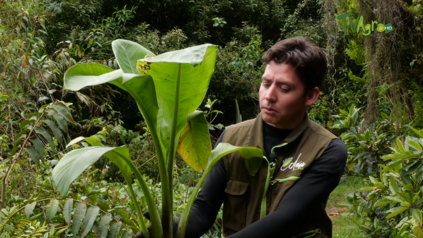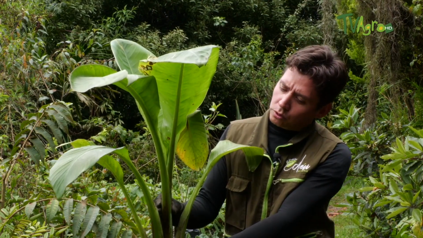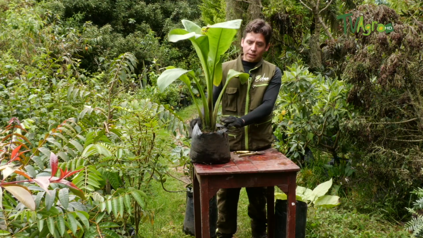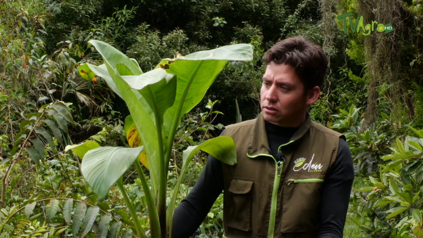We mostly call it that because it does not reach its fruit development point. It is a very popular plant for our gardens and parks.